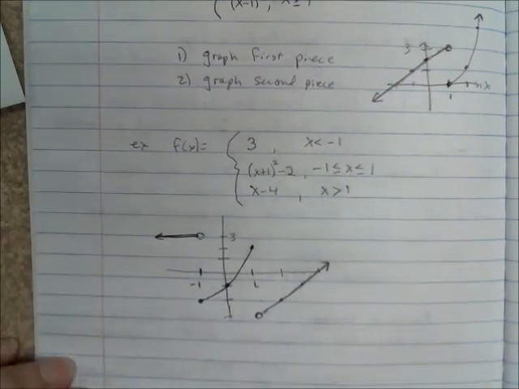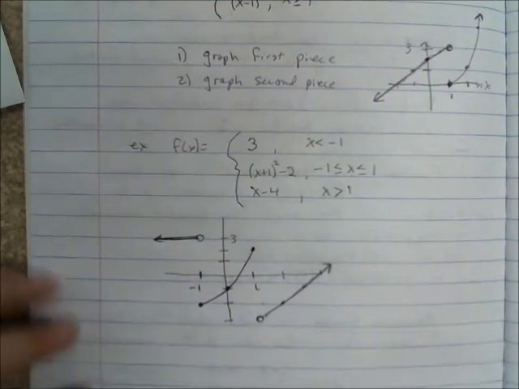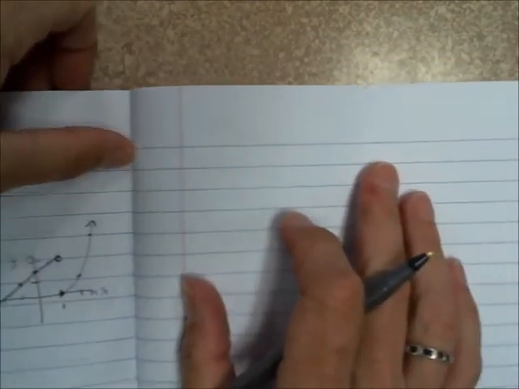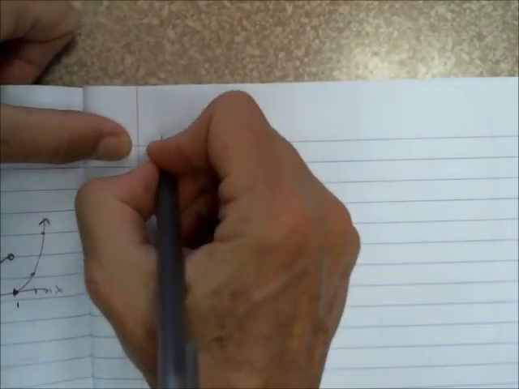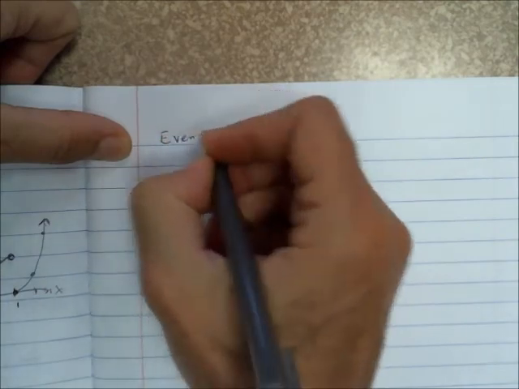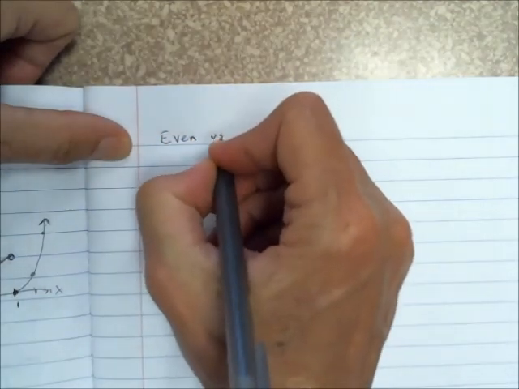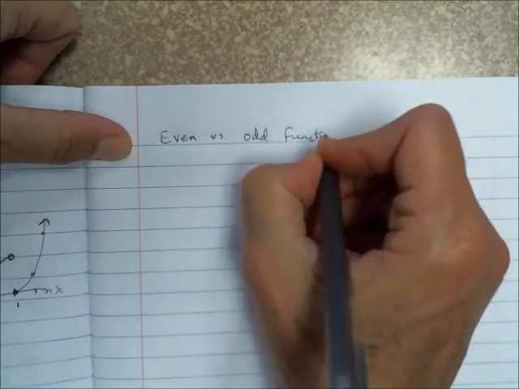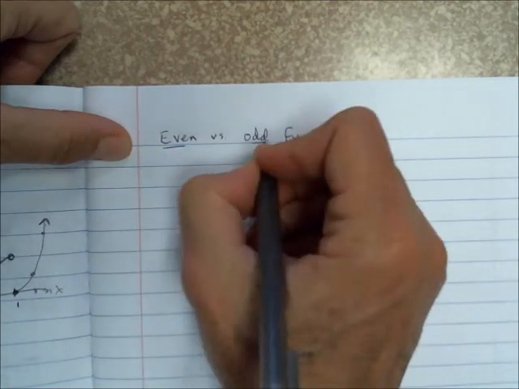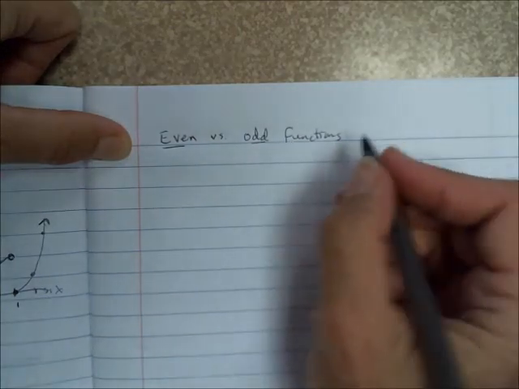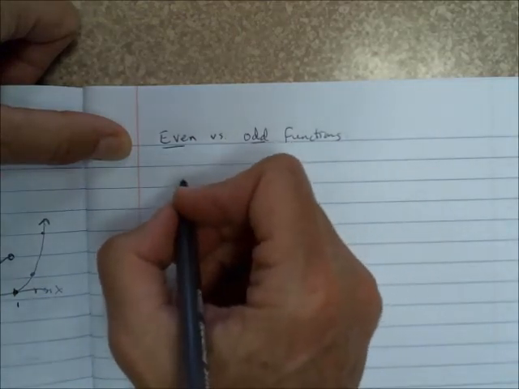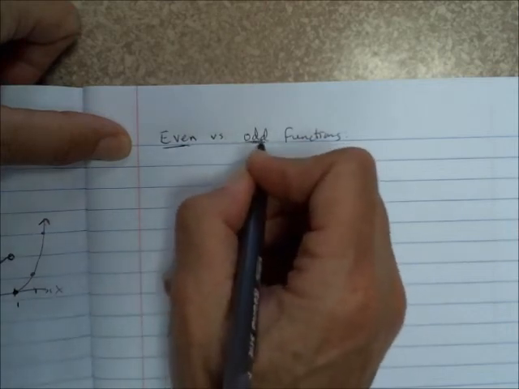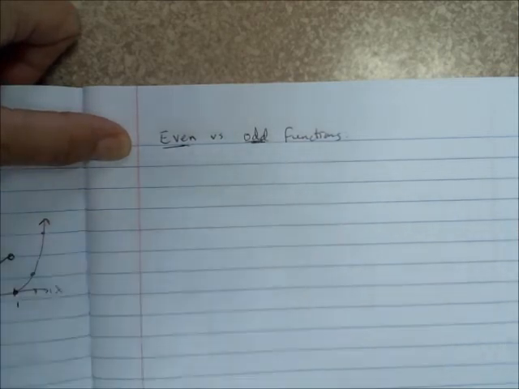And the last thing I'm going to talk about today is classification of functions into even and odd functions. So I'm going to talk about even versus odd functions. Just a couple of vocabulary words that are kind of important. Some functions are even, some functions are odd, and some functions are neither even nor odd.